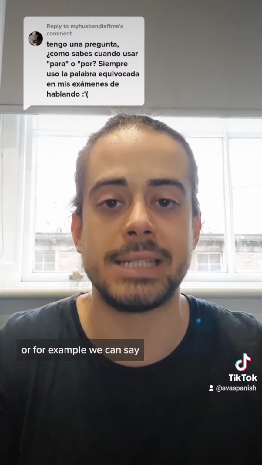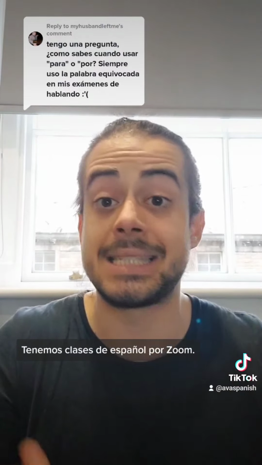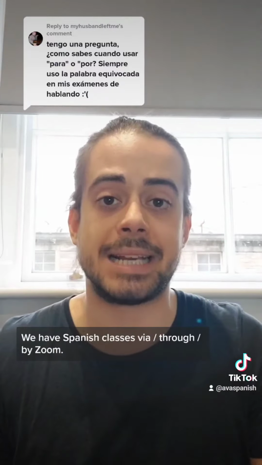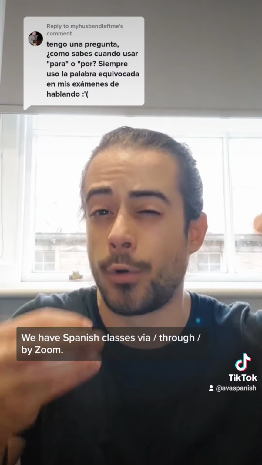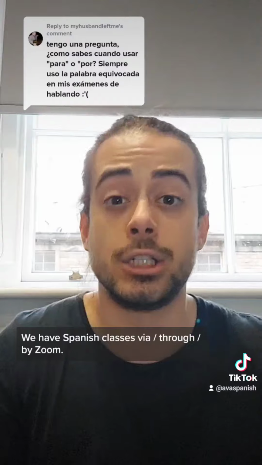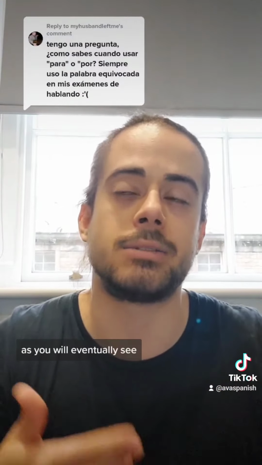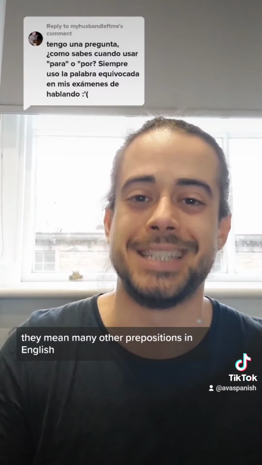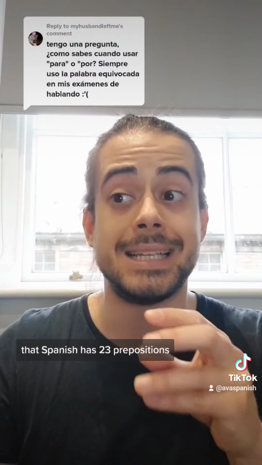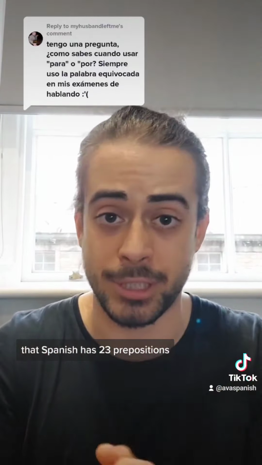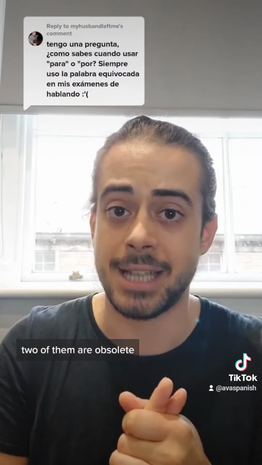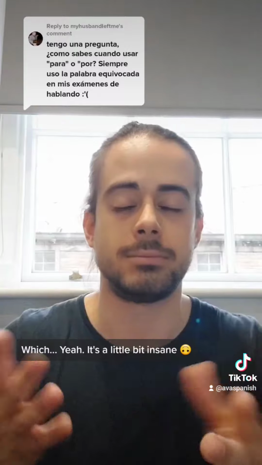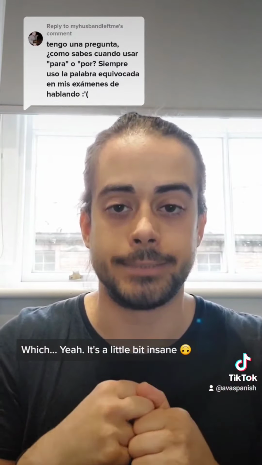Or for example, we can say, tenemos clases de español por Zoom. So we have Spanish classes via, or through, or by Zoom. So por and para, as you will eventually see, they mean many other prepositions in English. You need to remember though that Spanish has 23 prepositions, 2 of them are obsolete, and English has around 150 prepositions, which, yeah, it's a little bit insane.